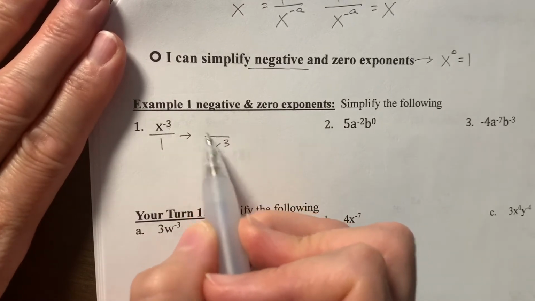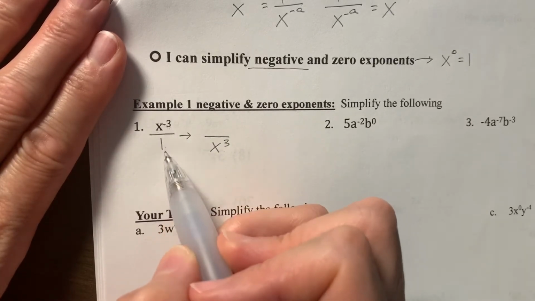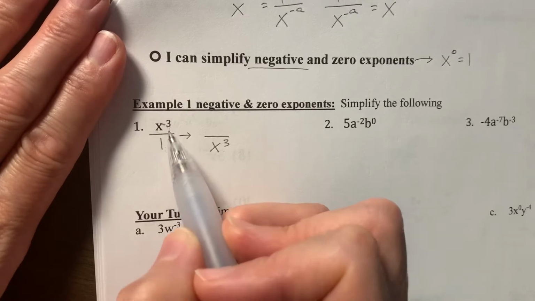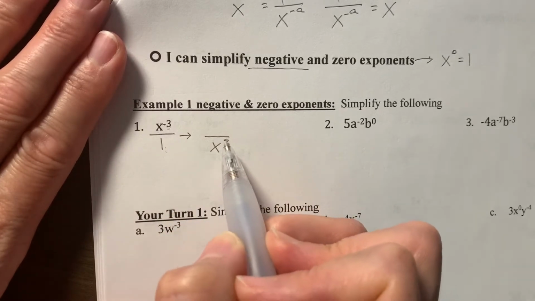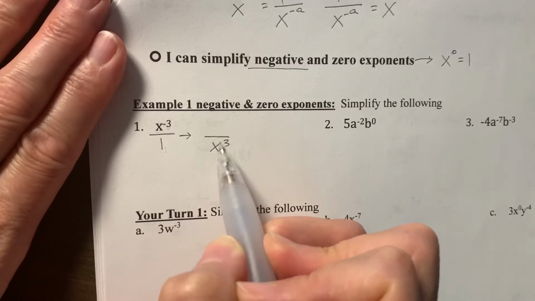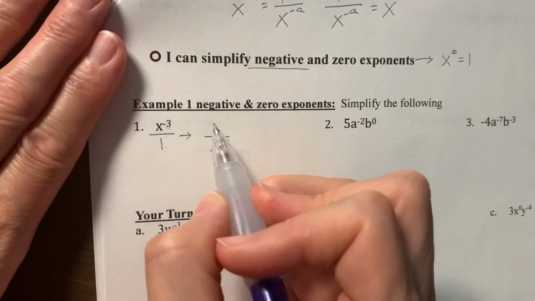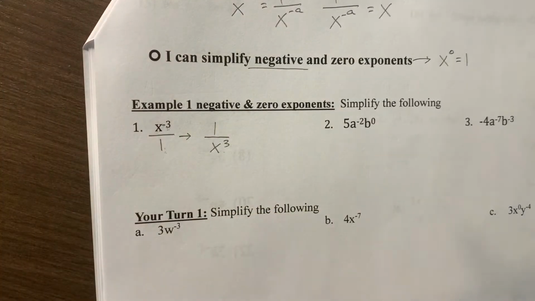Now there's nothing upstairs here, and when I say upstairs, I'm kind of pretending this is a house. This is upstairs, this is downstairs. X is clearly unhappy upstairs, so move it downstairs. The negative is gone, so it is now positive or happy. If there's nothing left upstairs, you put a 1 in there.